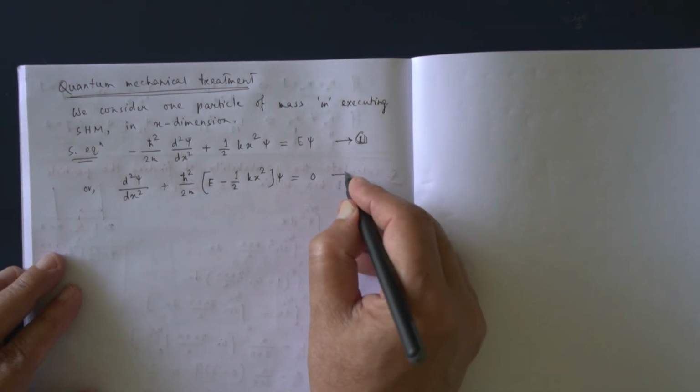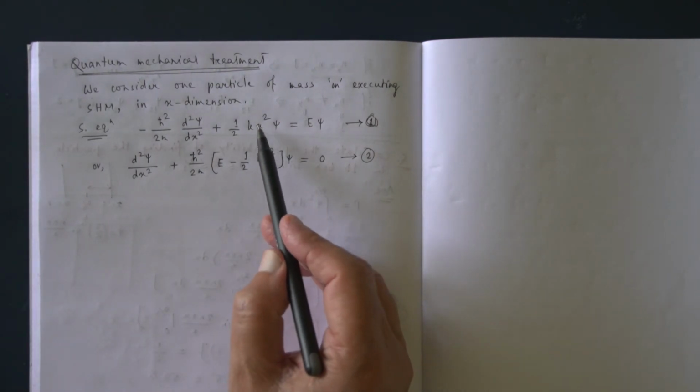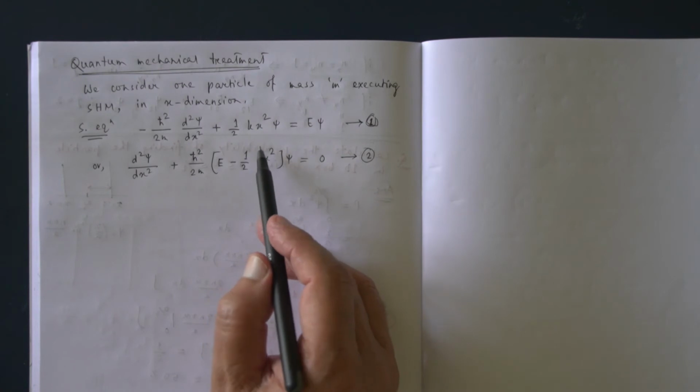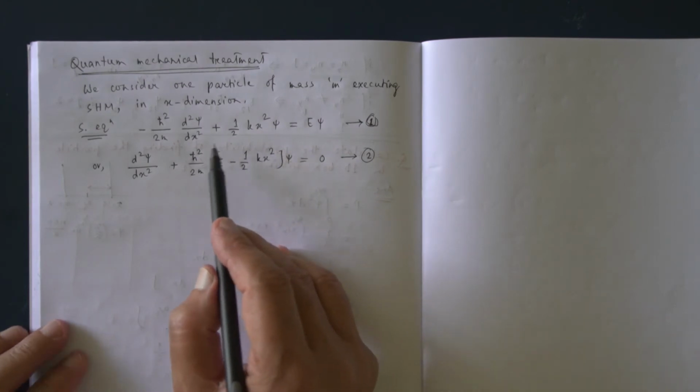This is equation 2. Now in this system, what happens? I have already said, in this system potential energy is not 0, neither is it constant, but potential energy fluctuates.